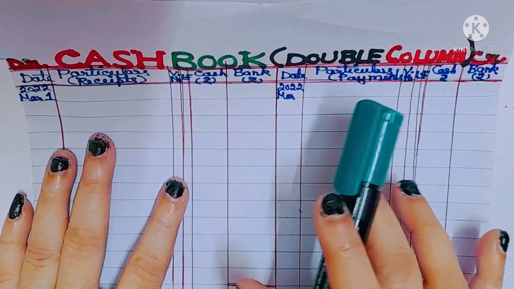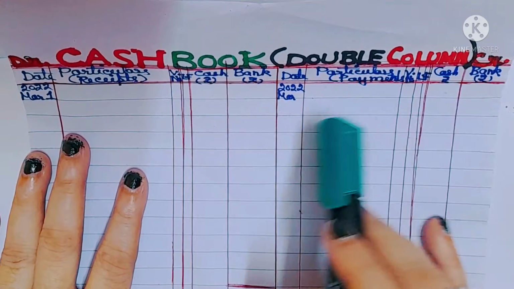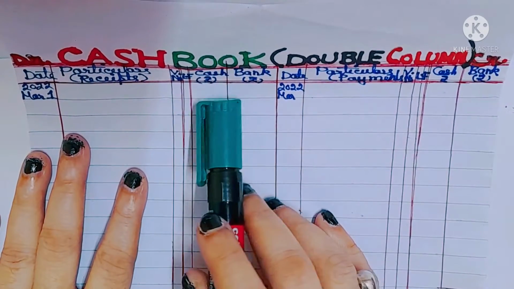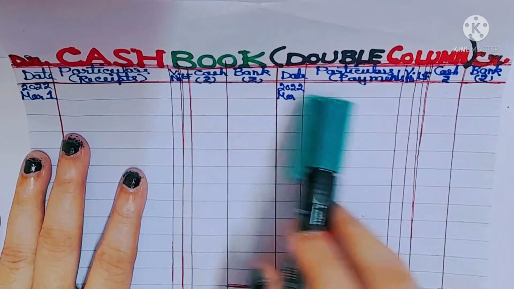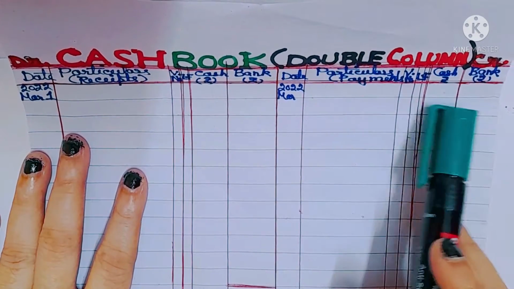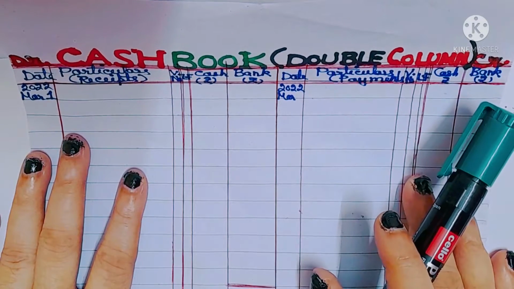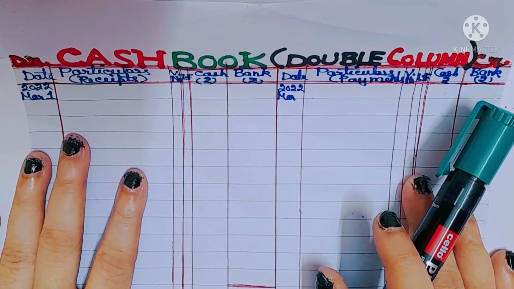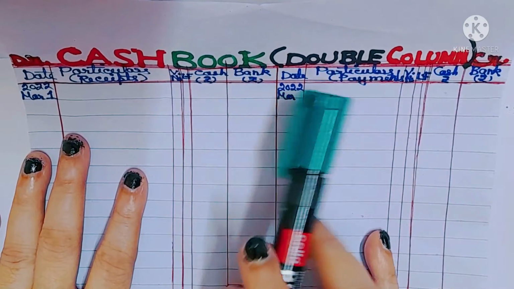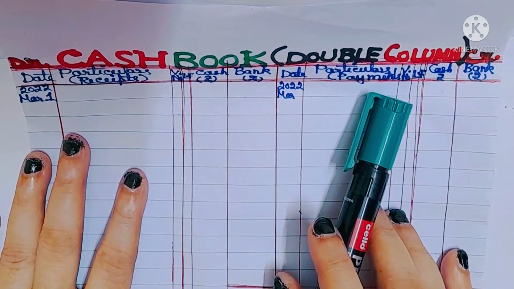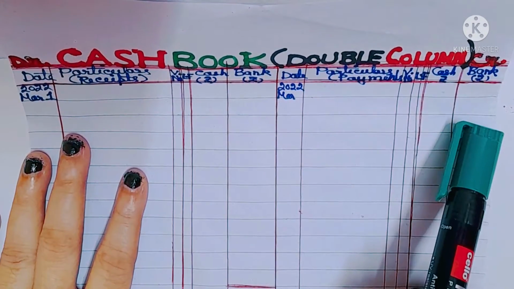Please remember, all cash receipts are recorded on the debit side in the cash column and all cash payments are recorded on the credit side in the cash column. And all checks received are recorded on the debit side in the bank column and all checks paid are recorded on the credit side in the bank column.